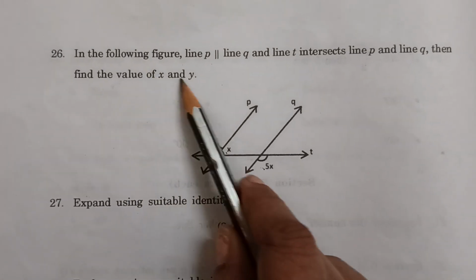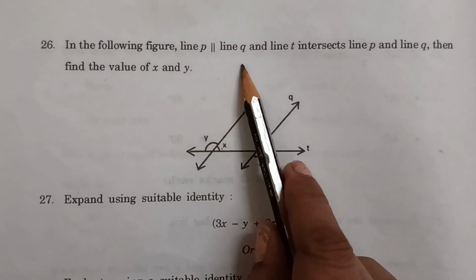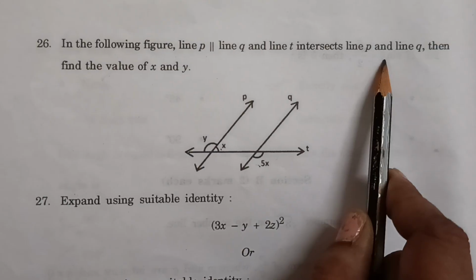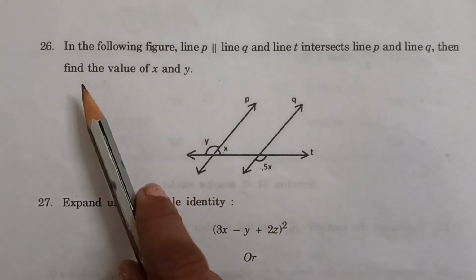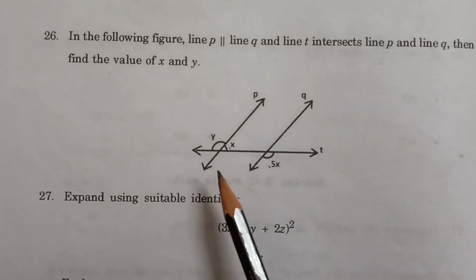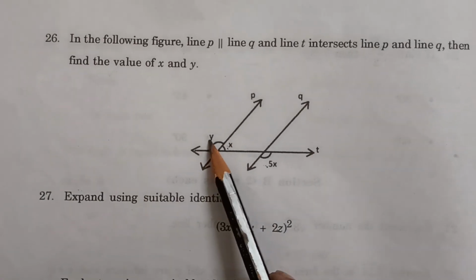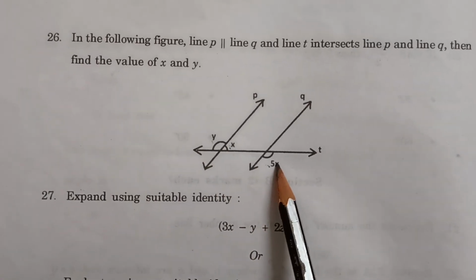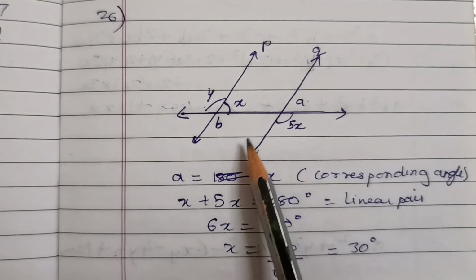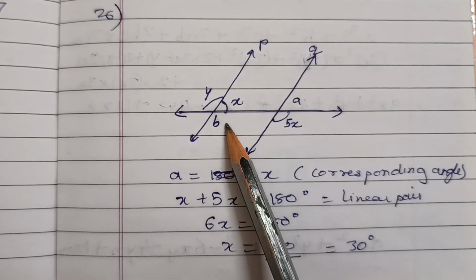Question number 26. In the following figure, line P is parallel to line Q and line T intersects line P and line Q. Then find the value of x and y. Here the figure is given, here x and y, and here 5x. We have to find out the values of x and y. We have marked this as A and this as B.